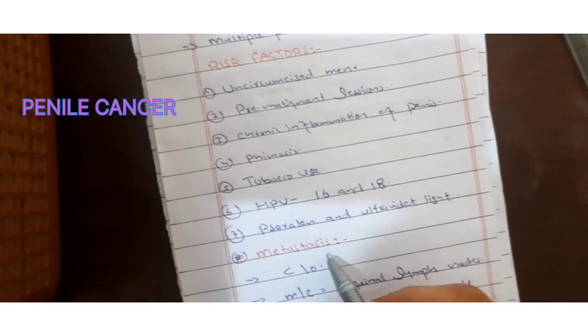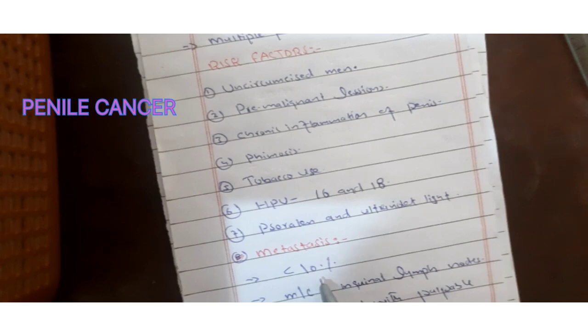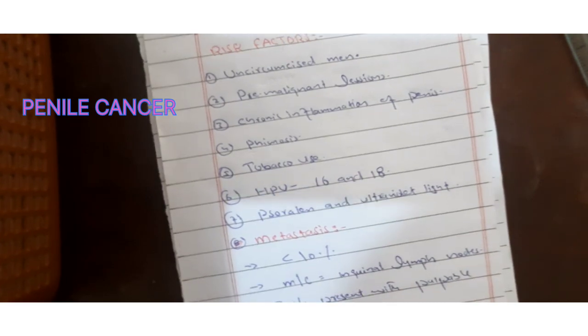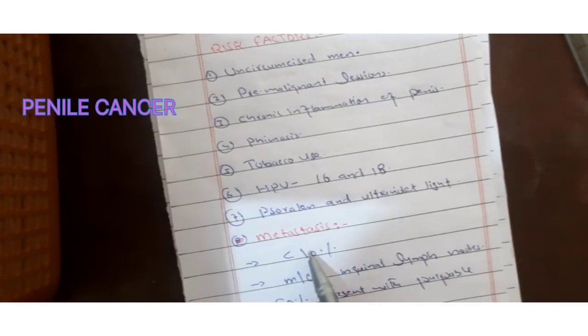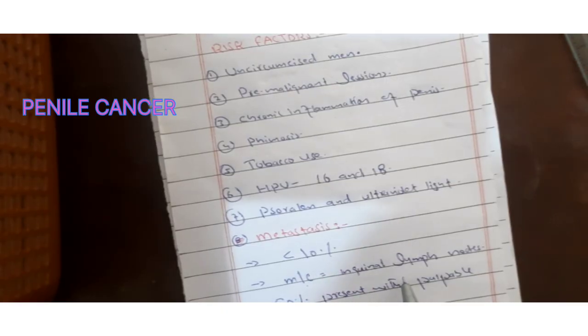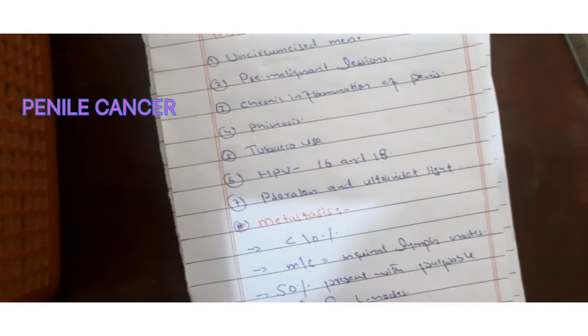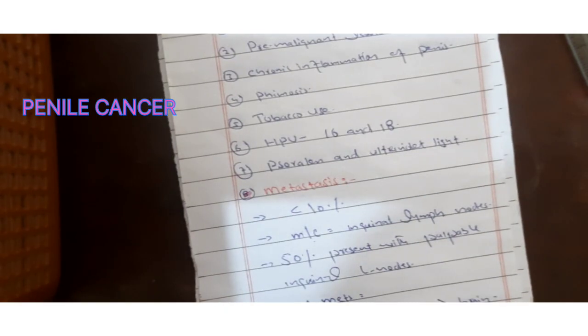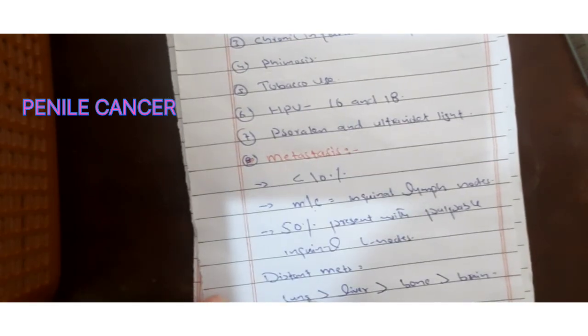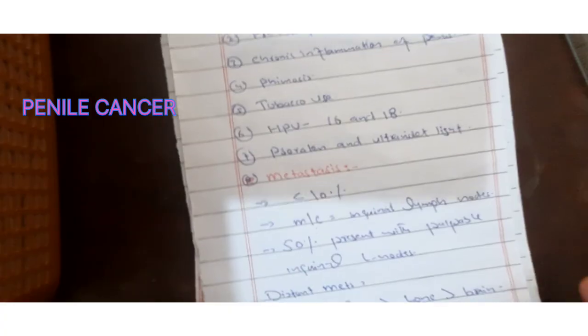Coming towards the mode of spread of this cancer, metastasis occurs in less than 10% of cases when the patient first presents to the clinic. Most commonly the cancer spreads to the inguinal lymph nodes, and 50% of men present with palpable inguinal lymph nodes. Distant metastasis occurs more commonly in the lungs, followed by liver, bone, and brain.